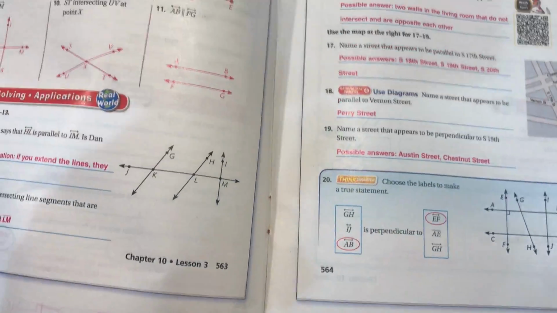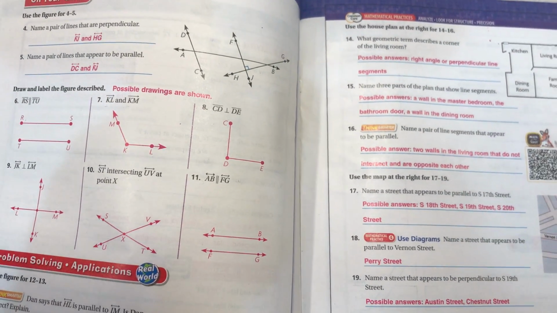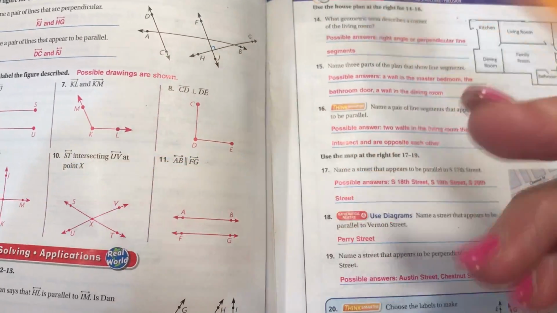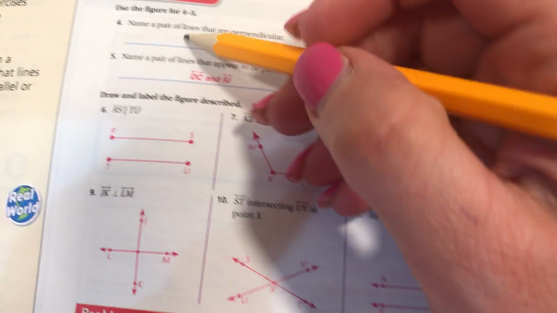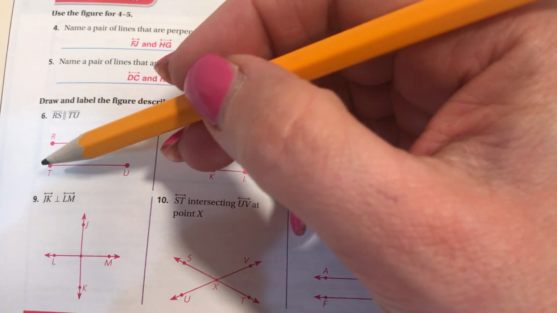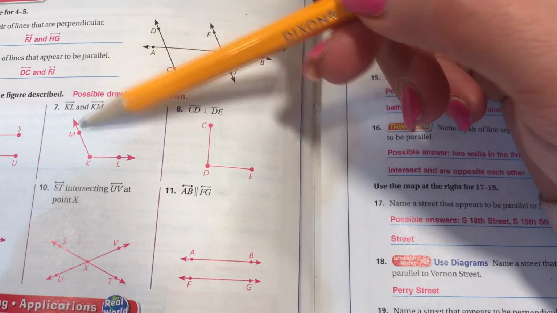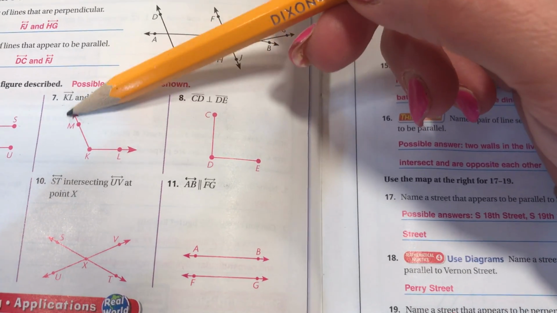All right, so turning the page, again, they had you do a lot of drawing, but my friends, what's really important is that when you draw for 6, 7, 8, and then 9, 10, 11, make sure, this is where a lot of students have difficulty or they forget, that this says line segment. So making sure that you have endpoints for these. They had to be parallel. For this one here, this is a ray. So remember, I have my endpoint and it goes out. So you have to have the arrows at the end.